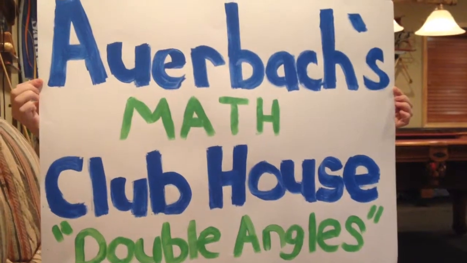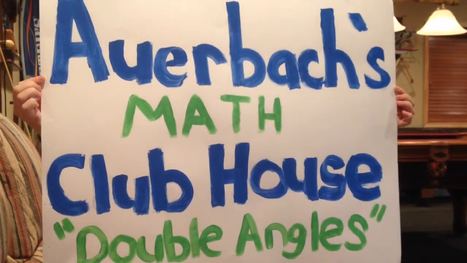Welcome to Auerbach's Math Clubhouse, featuring double angles. There are 5 different formulas for double angles: 1 for sine, 3 for cosine, and 1 for tangent.